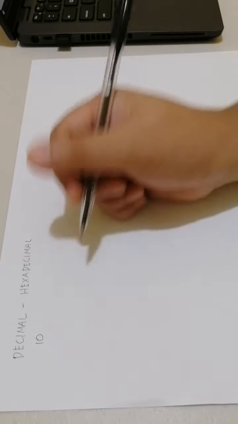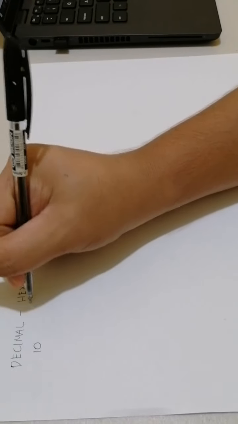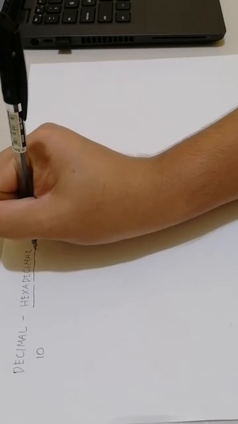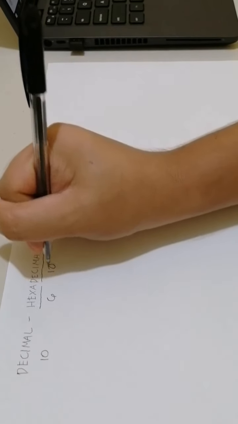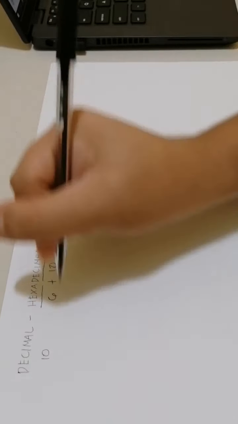Now, what about the hexadecimal system? Notice that it's composed of two words, hexa and decimal. Hexa corresponds to 6. Decimal, as we could see here, corresponds to 10. And so, if we add 6 plus 10, this will give us 16. So the hexadecimal system is a base 16 system.